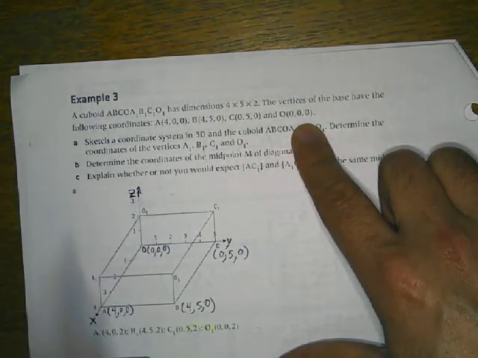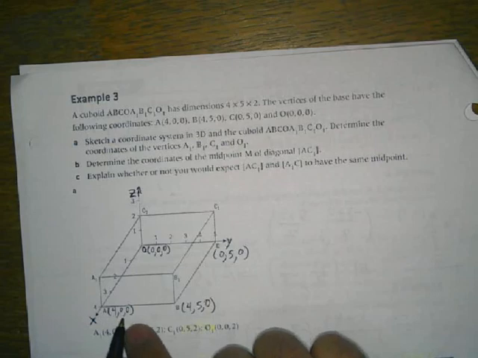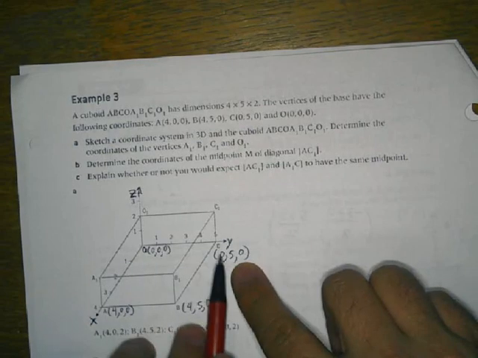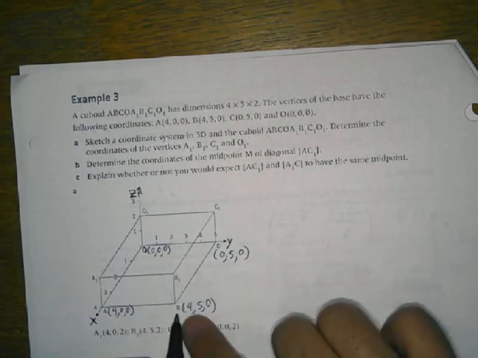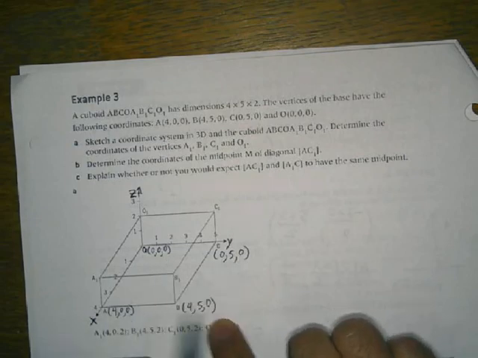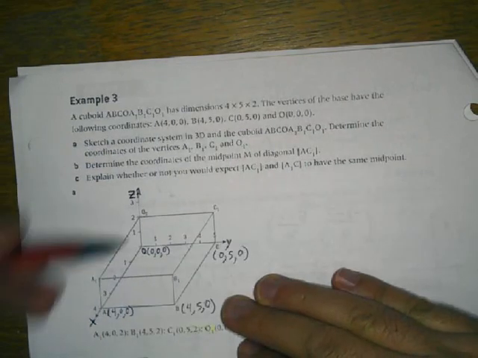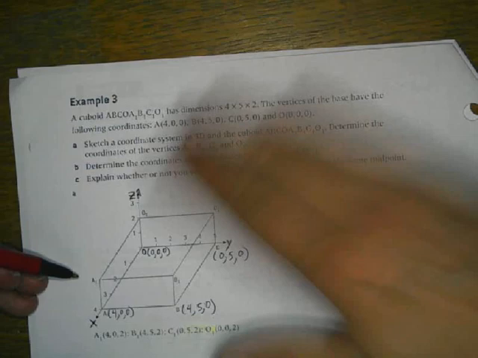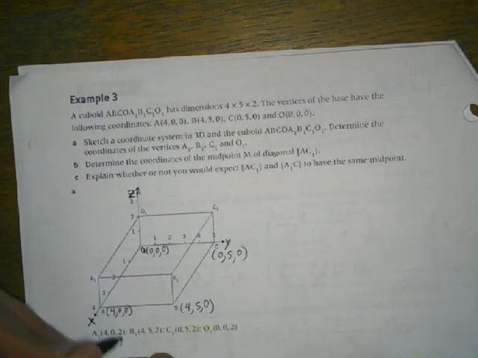So if you look at here, I've gone in the x direction, we're at 4, 0, 0. If I go in the y direction, I'm 0, 5, 0. If I go to B, I've gone in the x direction 4, and in the y direction 5. Now the z coordinate is 0 for all of these because they're on the bottom plane. So on this upper plane, the z value is going to change to 2. See?